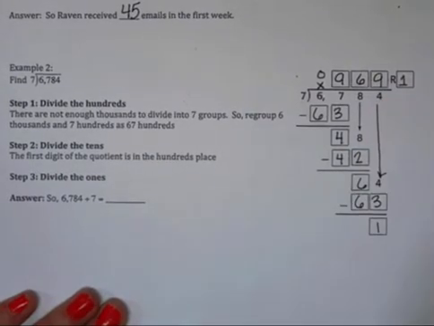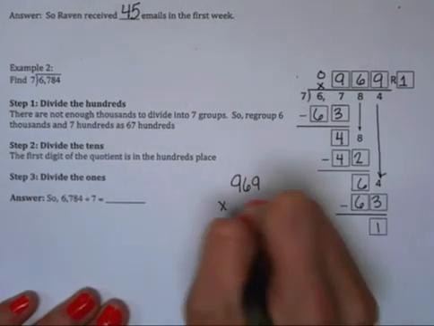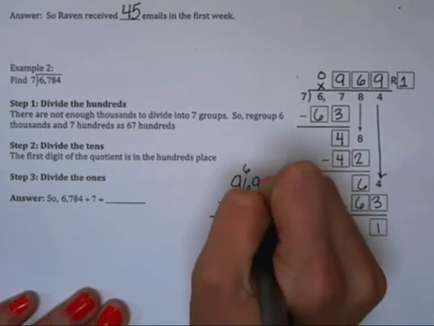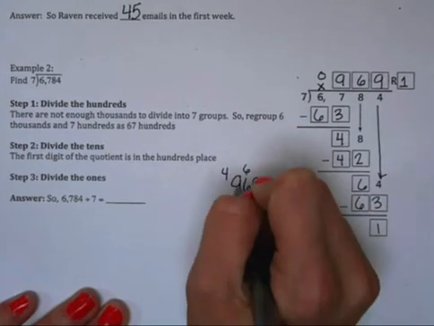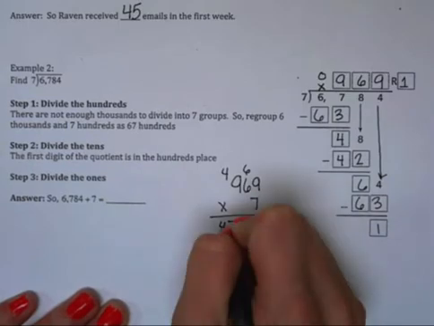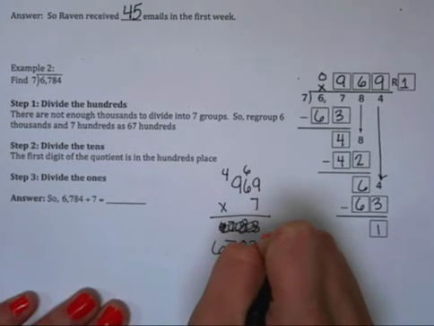Check our answer using multiplication. We have 969 times 7. 63, carry our 6, 42 plus 6 is 48. Carry our 4, 63 plus 4 is 67. Oh, and I wrote 47. Let's rewrite that as 6,783.